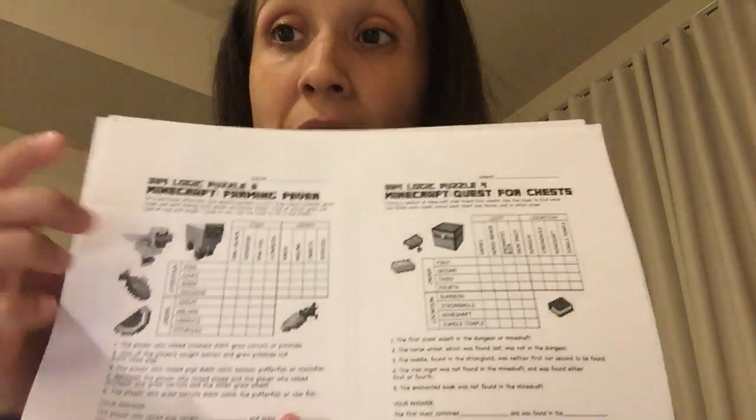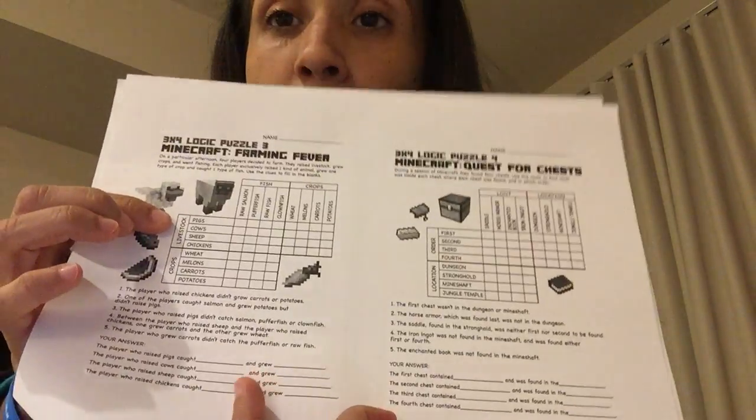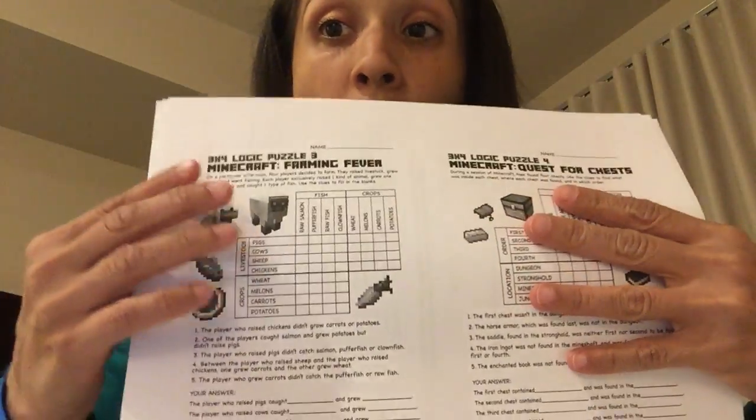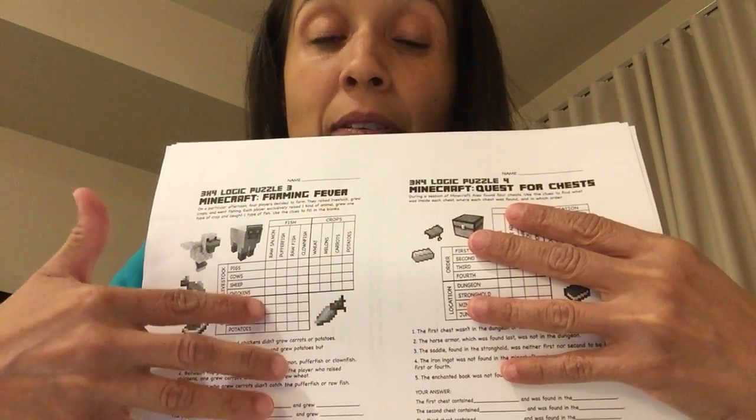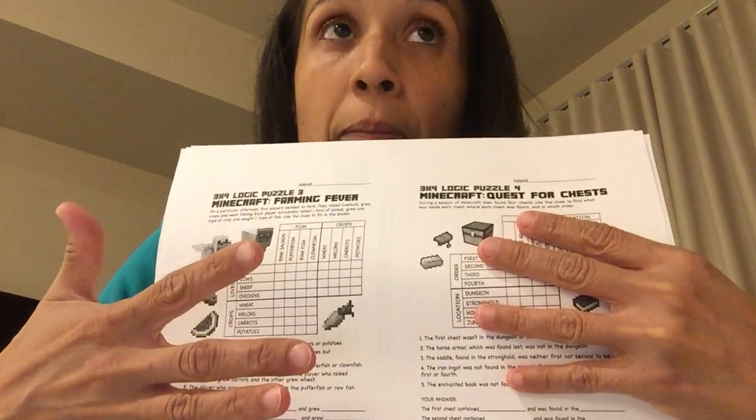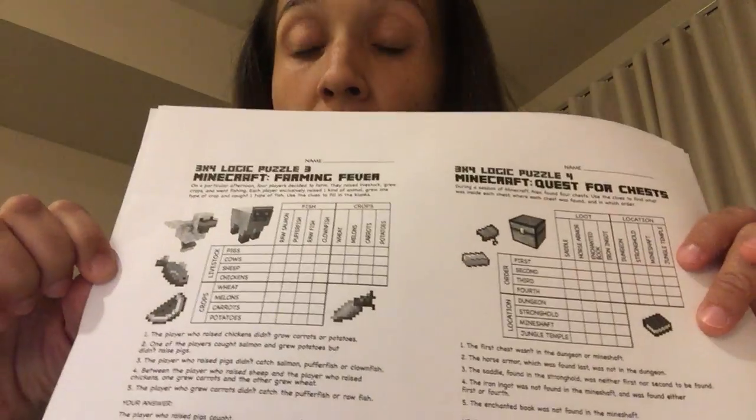On the last page, for Cade and Chloe, there are 2 of these logic puzzles for Minecraft. Cade requested the last 2. For Brigham, you've got 1 for this day, and then Brigham, you have 1 on the next packet. You'll notice it's simpler, but it's so good for your brain and such a good exercise. So, all right, that's packet 1.